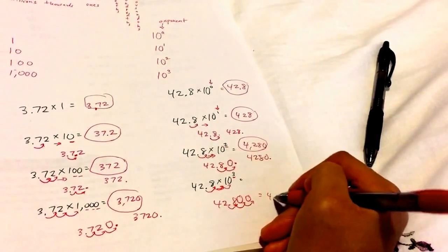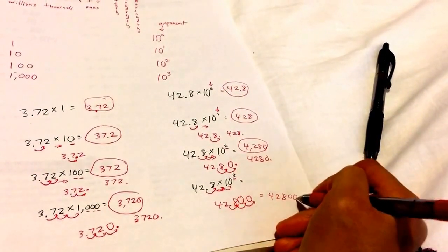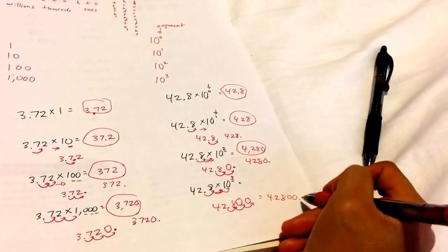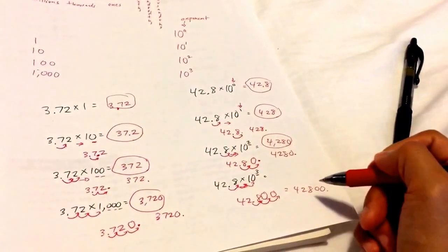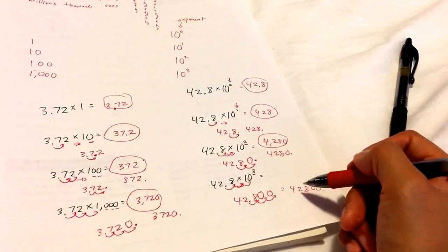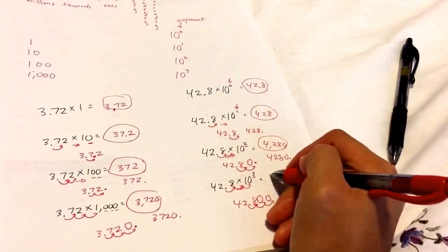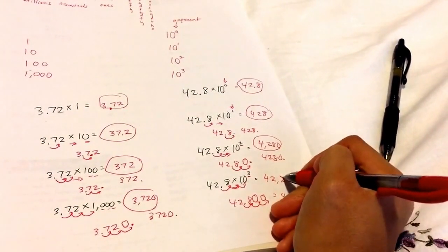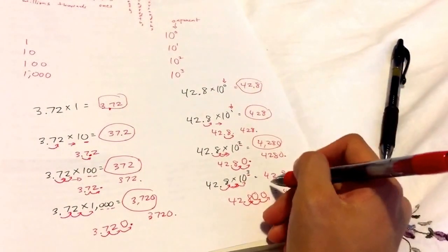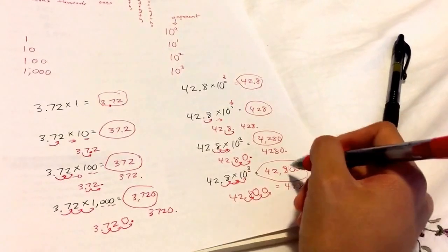And your final answer is 42800 decimal. So if we go ones, tens, hundreds, thousands, 10,000s, your answer is 42,800. And keep in mind you want to keep the commas to make sure you're retaining the different periods.